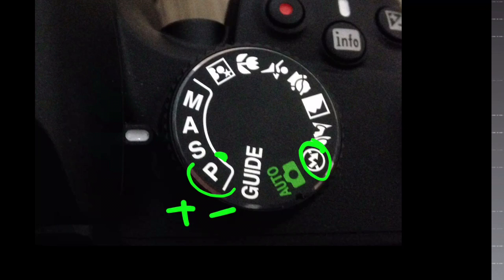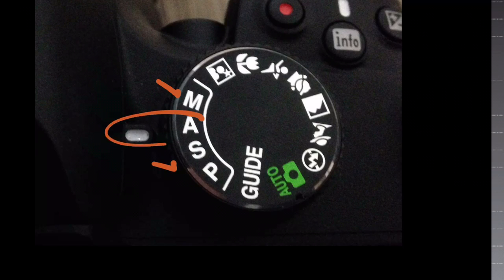So what we want to do now is move on to basically three different parts of the camera and the mode dial here. We're going to be covering the shutter. We're going to try some manual shots, but first bunch of photos are going to be on the A mode.